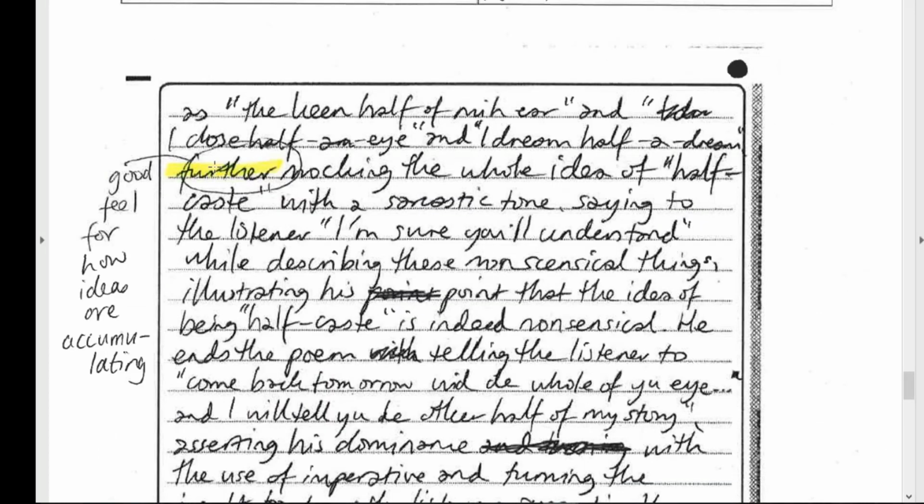Again, the accumulation of techniques and what the accumulated impact is, further mocking the whole idea. So the candidate already introduced the idea of mocking or making fun of, and now they are adding further evidence of that.